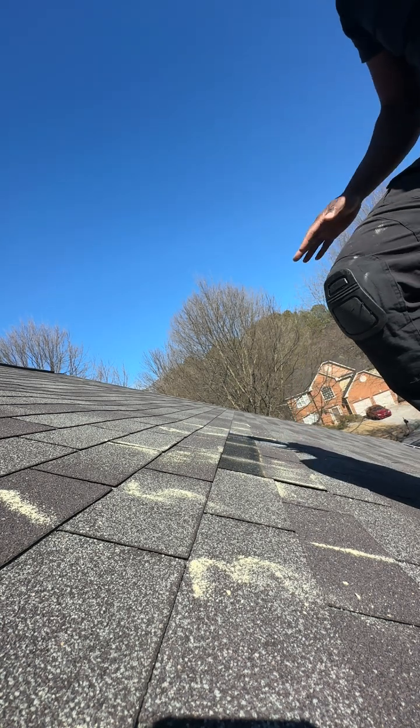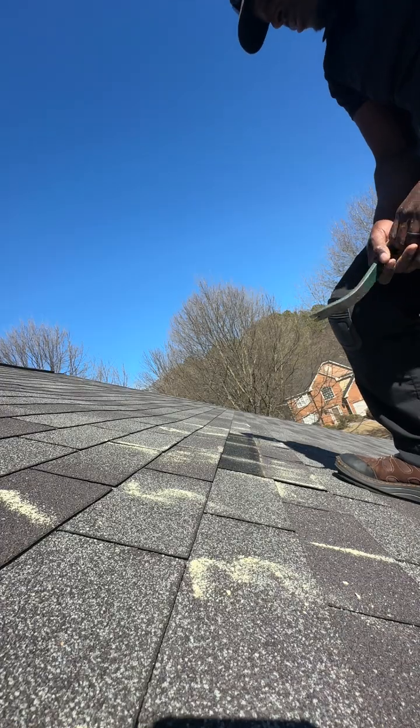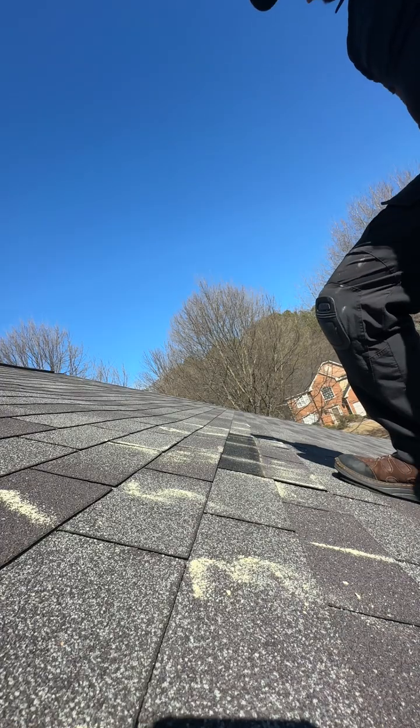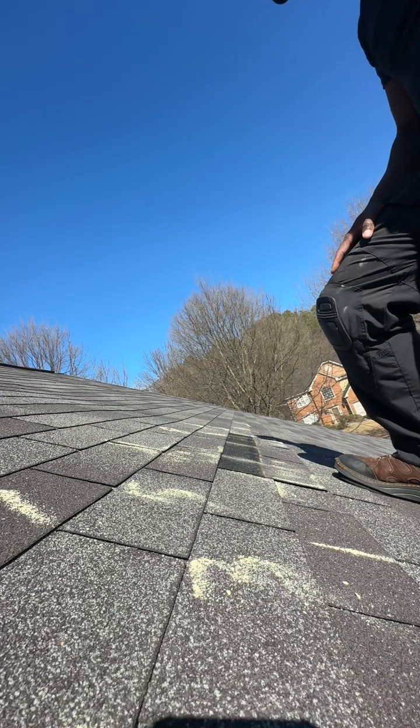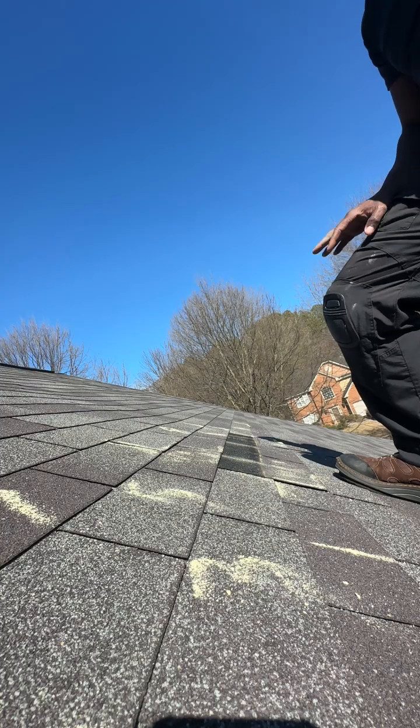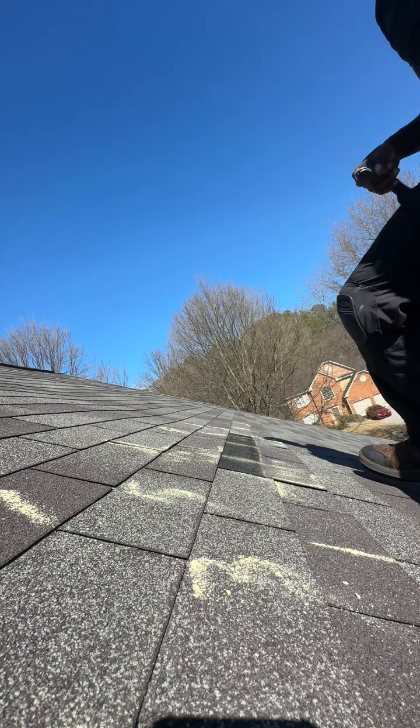All right, so we're halfway through the repair test here. I'm gonna go ahead and replace the shingle, nail it down using the roof snake, and then we'll see the final results.